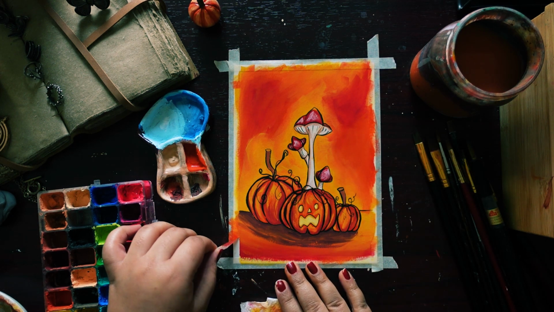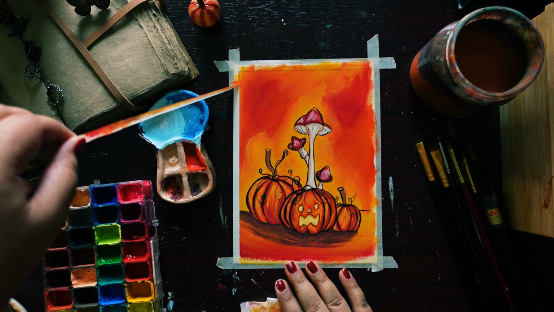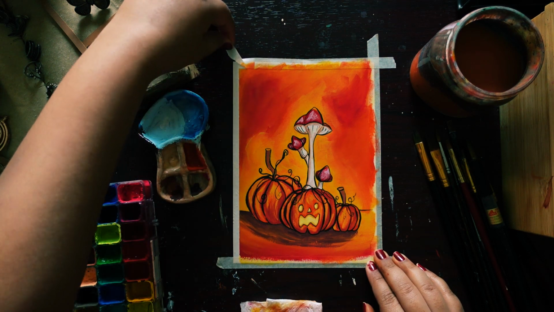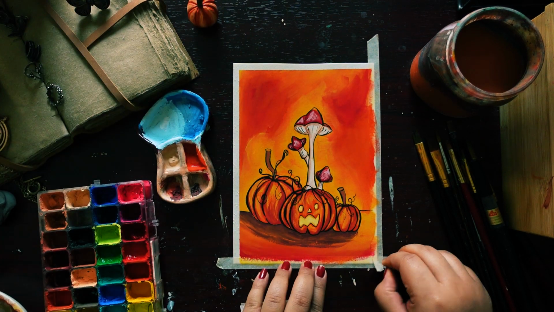And with that, our painting is finally done. I will now carefully remove the tape. Now this was one way that I use colors to add mood to my paintings.